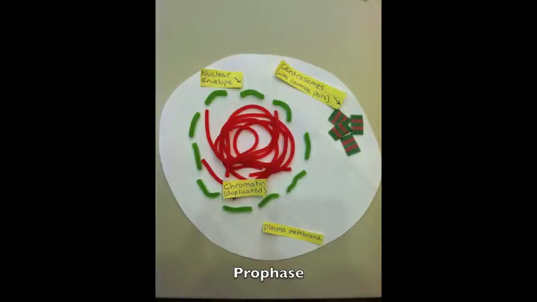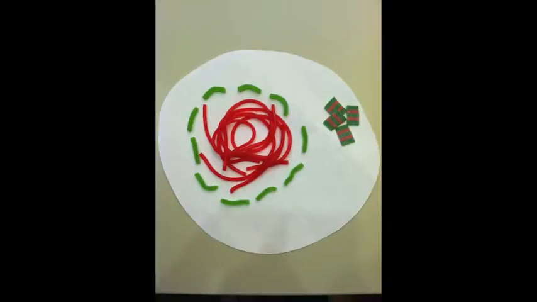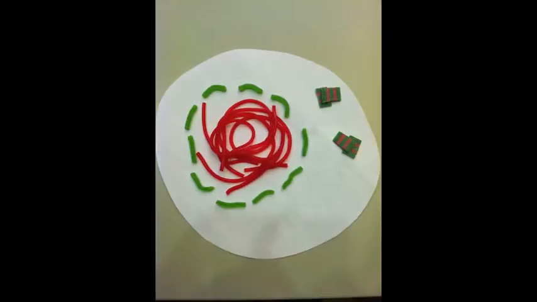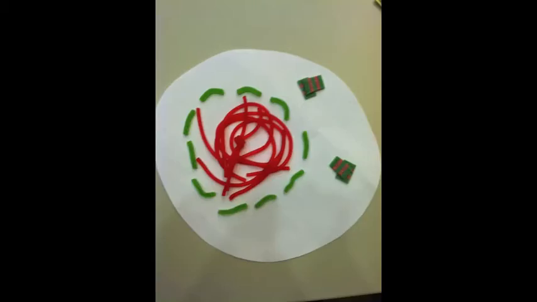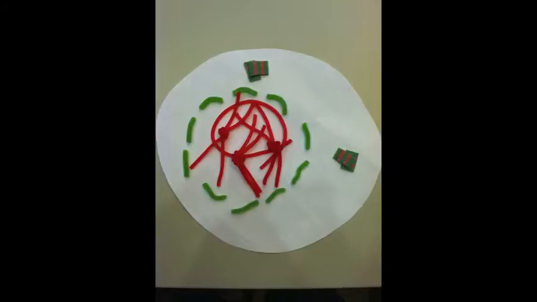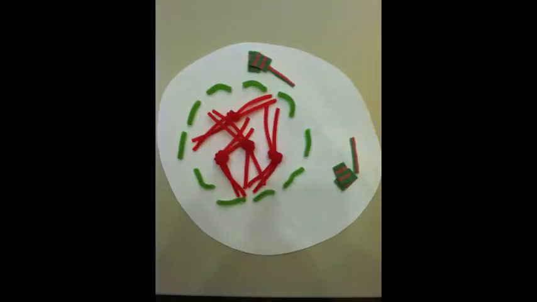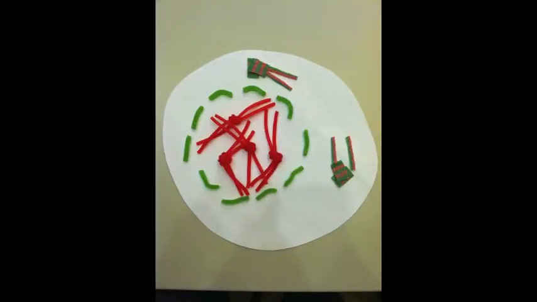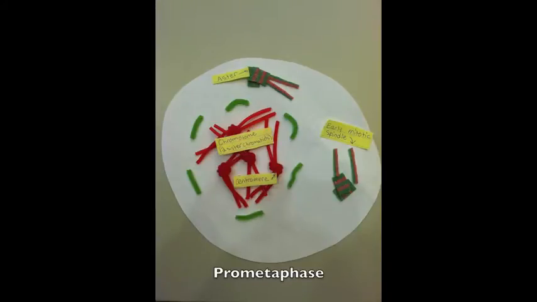During prophase, chromatin in the nucleus begins to condense and becomes visible as chromosomes. The nucleolus disappears. Centrioles begin moving to opposite ends of the cell, and fibers extend from the centromeres. Some fibers cross the cell to form the mitotic spindle.